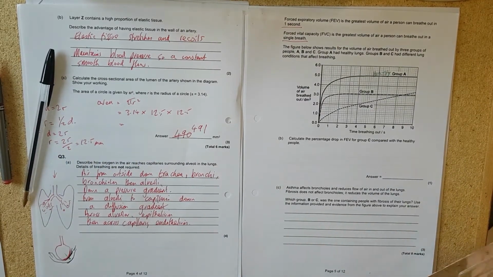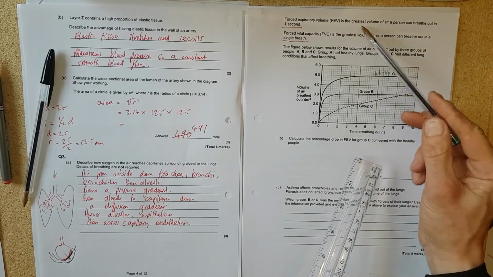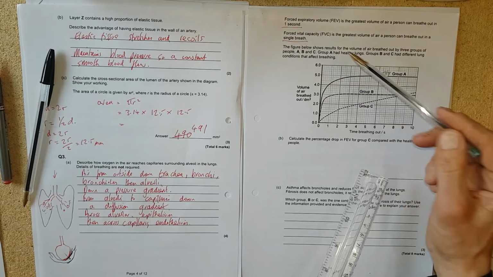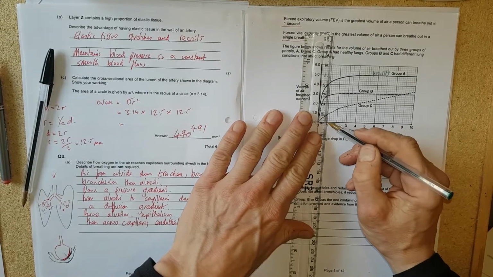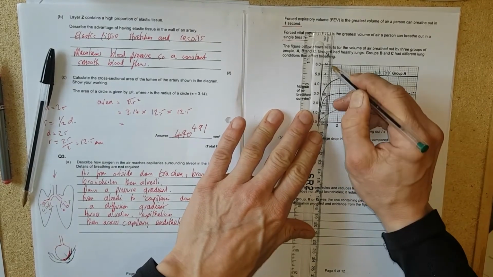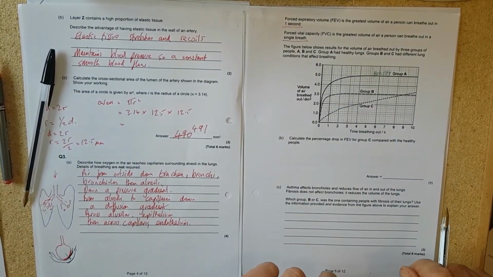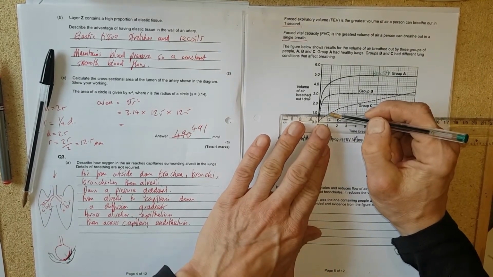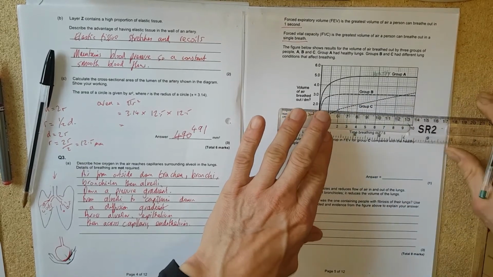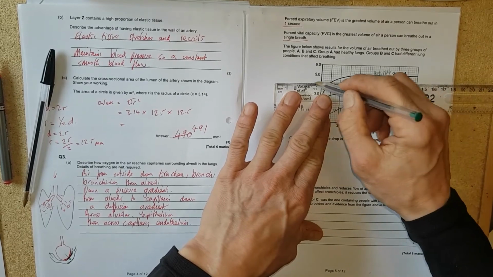Right, whereabouts do we choose for this line? We have to go back to the question. FEV, what's that? Greatest volume of air that a person can breathe out in 1 second. So let's highlight 1 second on here. Group C, after 1 second, what have we got? We take that across, comparing against the healthy.